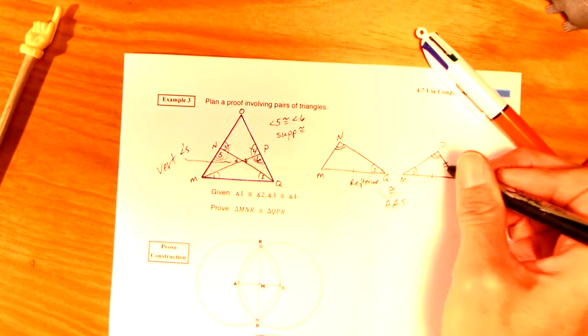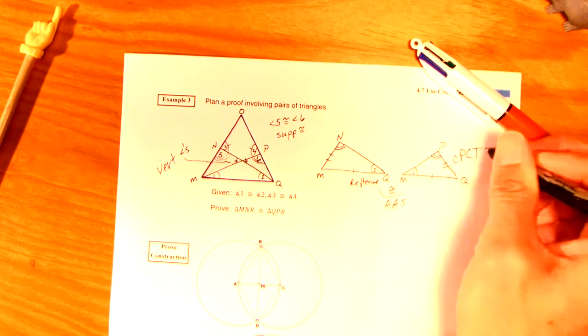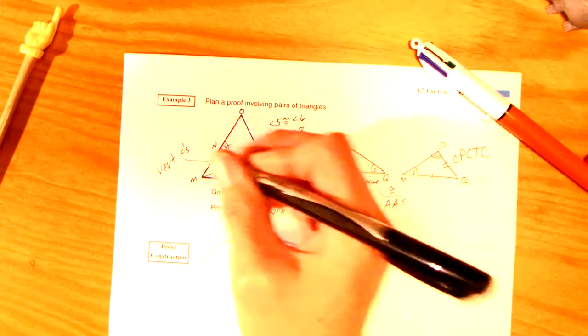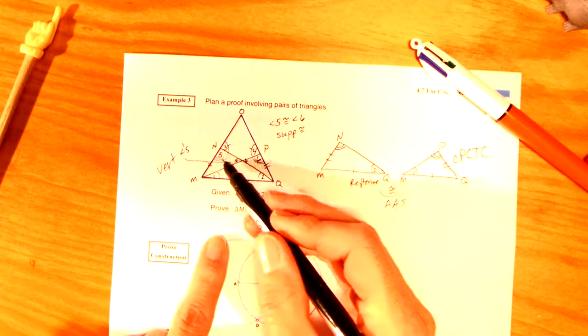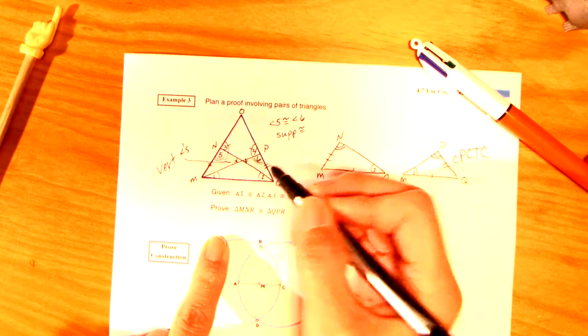Why? Because of CPCTC. So I can mark that right here. So now this triangle is congruent to this one by angle, angle, side.